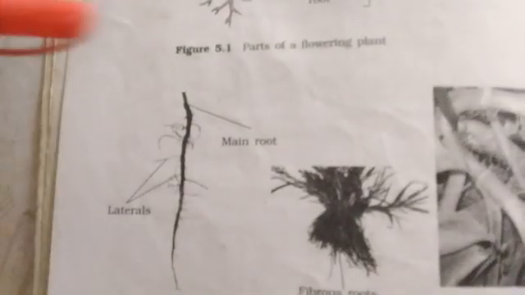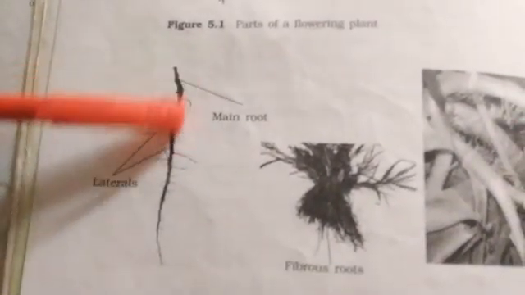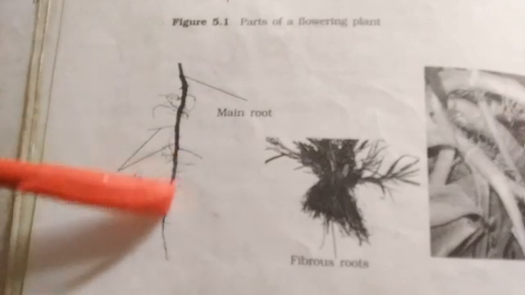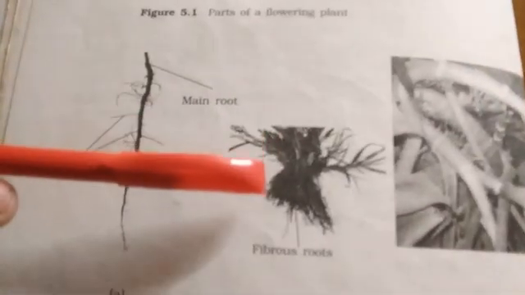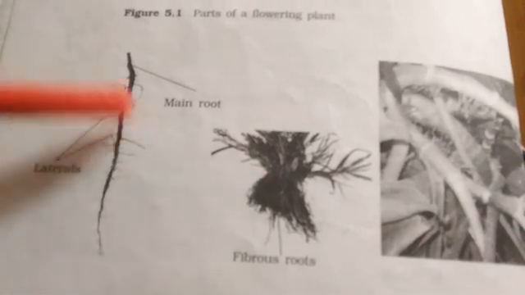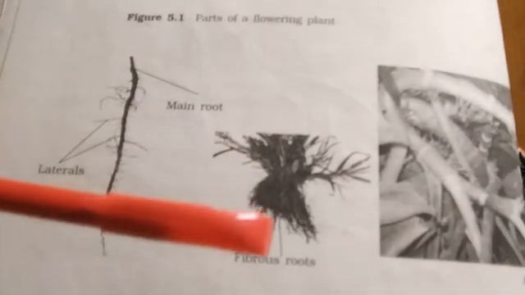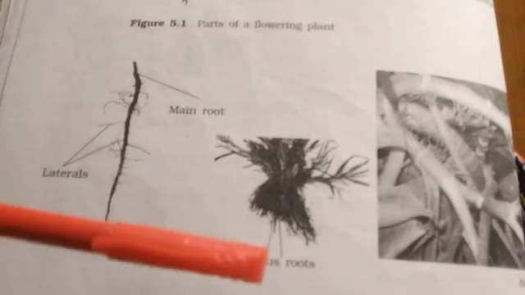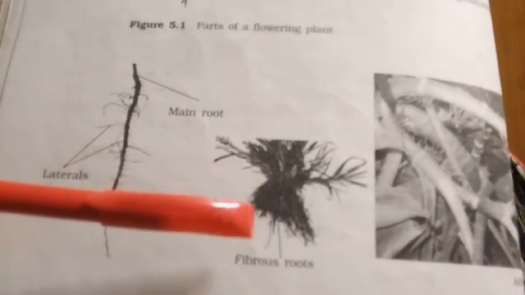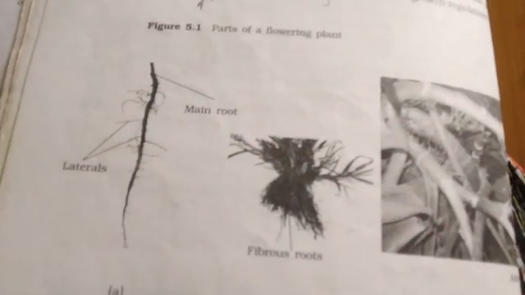What are the types of roots? There may be a taproot system, where a central root is there with lots of branches, like in mustard. They may have a fibrous root system where the central main root withers away, and the branches only form the root system, that is the fibrous root system, which you find in rice, wheat, banana, etc. And sometimes roots may come out from the stem also. Clear?